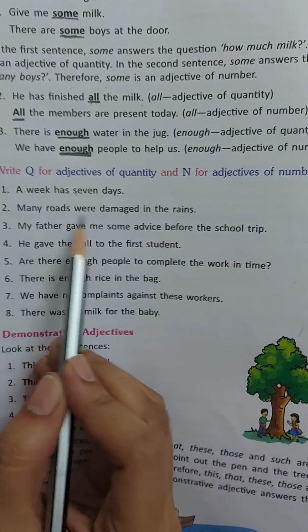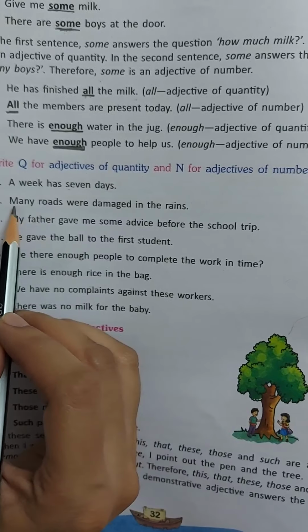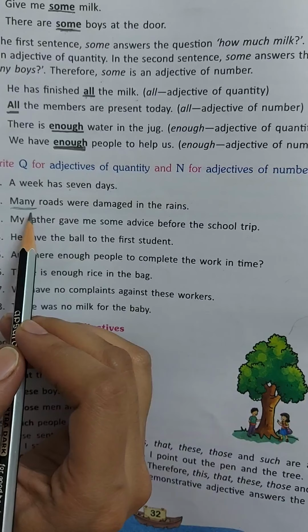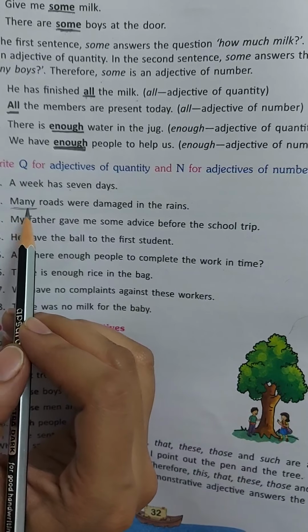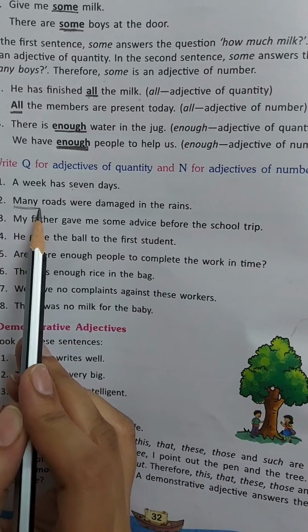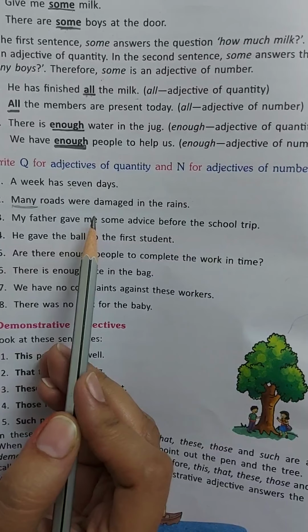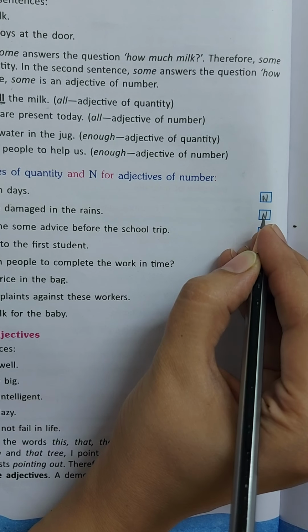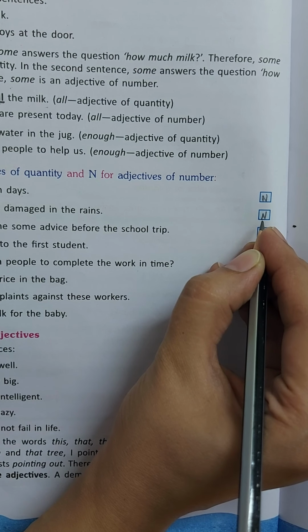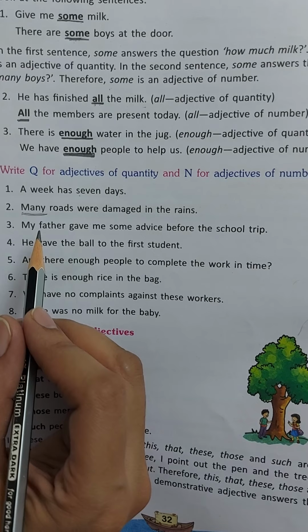Next, many roads were damaged in the rains. Now here, the word many is an adjective of number. So many is an adjective of number because it is telling us how many roads were damaged in the rains. So we'll write N here because it's an adjective of number.